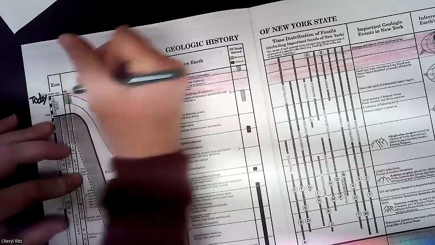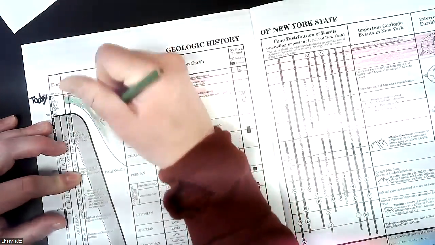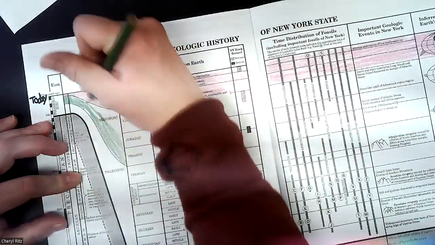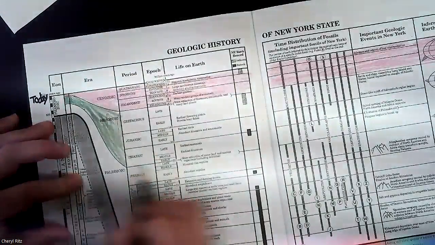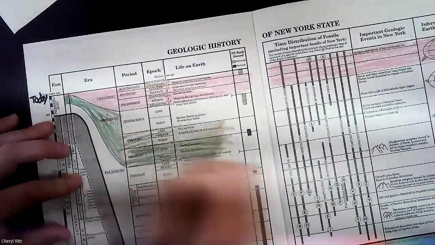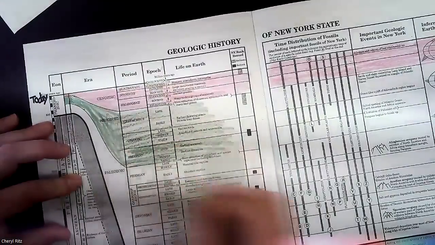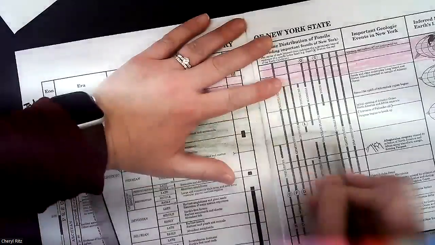And we're going to talk about that expanding part in 1 second. Well, more than a second. But go ahead and color the Mesozoic green. Again, go across both sheets of paper.